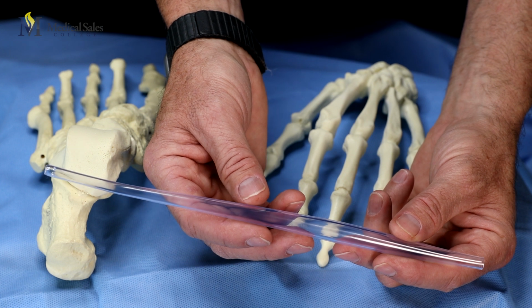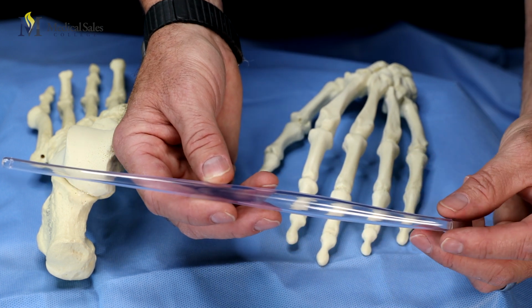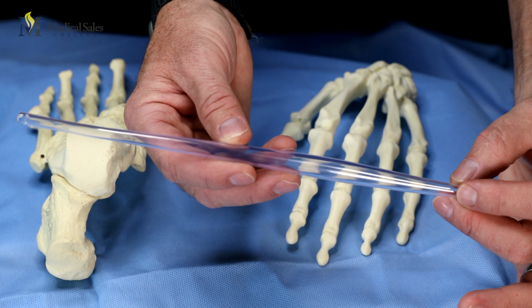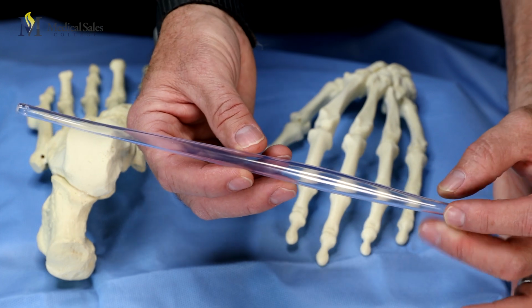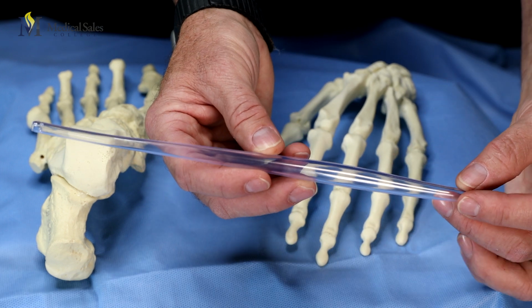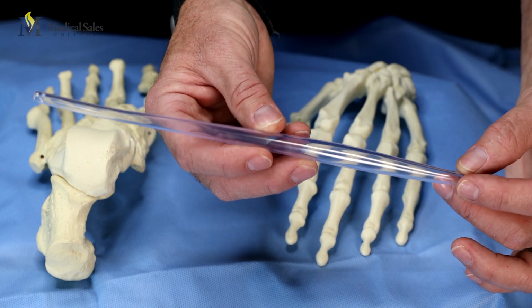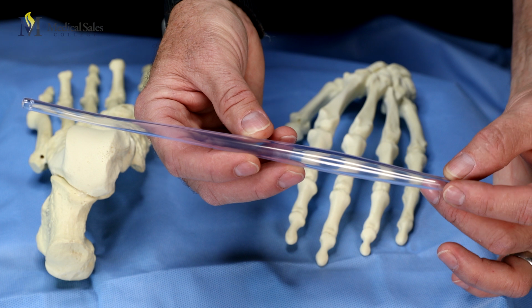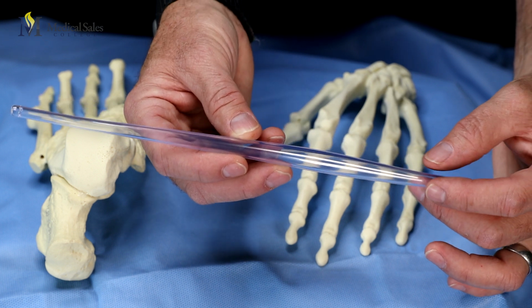Suction tips are used to efficiently remove blood and other types of fluid from the surgical site for improved visualization. These suction tips are very smooth as to not damage the soft tissue structures around the area that we're working in as surgeons. And finally, we talk about miscellaneous instrumentation.